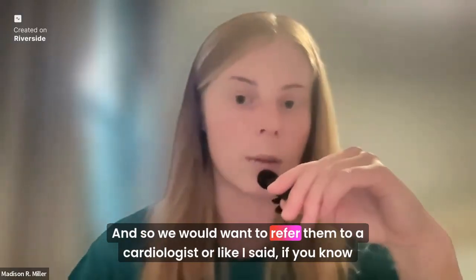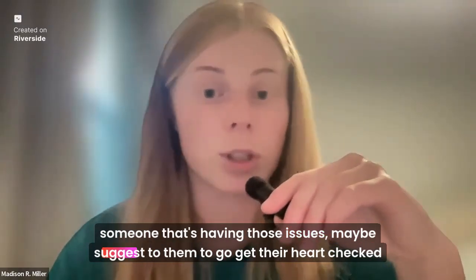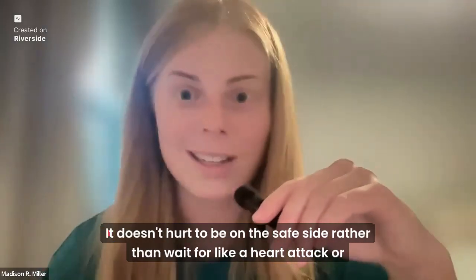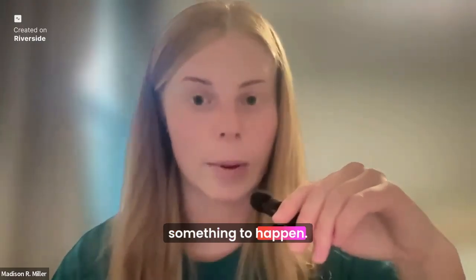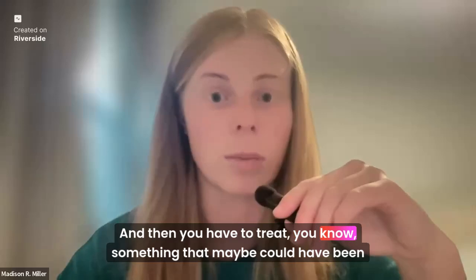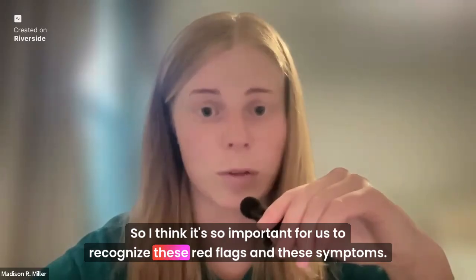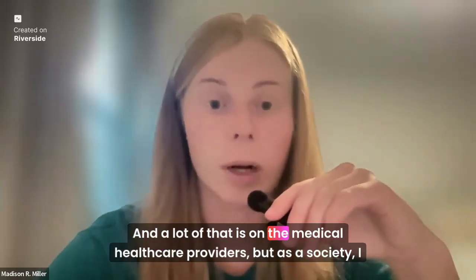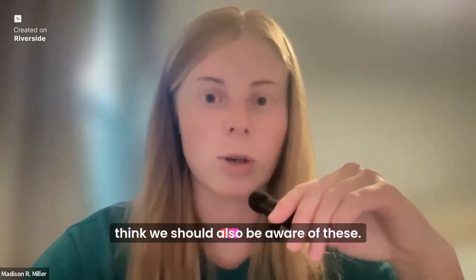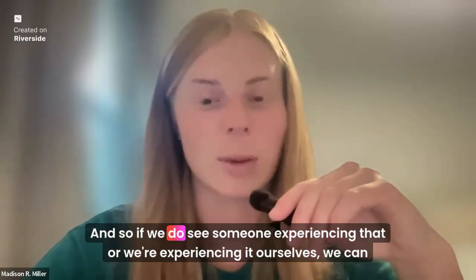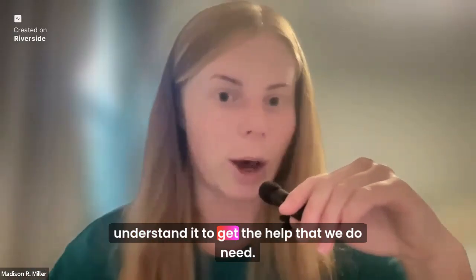And so we would want to refer them to a cardiologist, or like I said, if you know someone that's having those issues, maybe suggest they go get their heart checked out. It doesn't hurt to be on the safe side rather than wait for a heart attack or something to happen and then you have to treat something that maybe could have been prevented. So I think it's so important for us to recognize these red flags and these symptoms. A lot of that is on the medical healthcare providers, but as a society, I think we should also be aware of these. If we see someone experiencing that or we're experiencing it ourselves, we can understand it to get the help that we need.